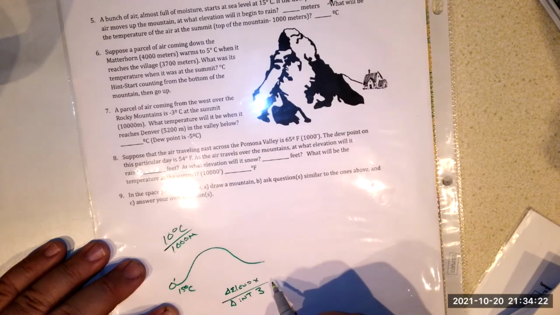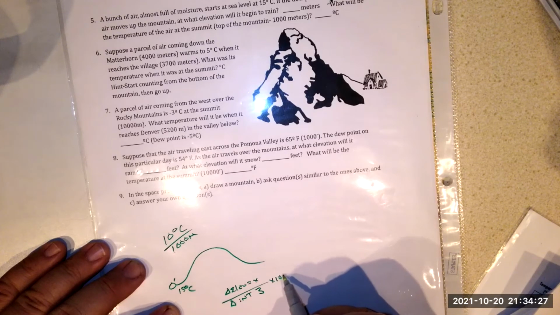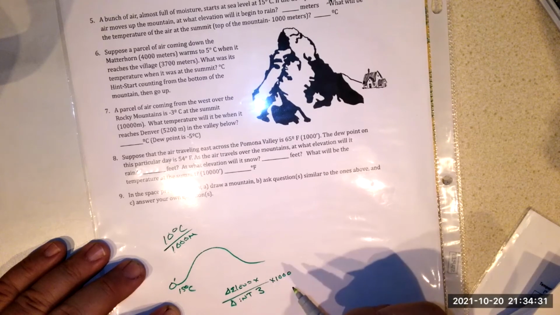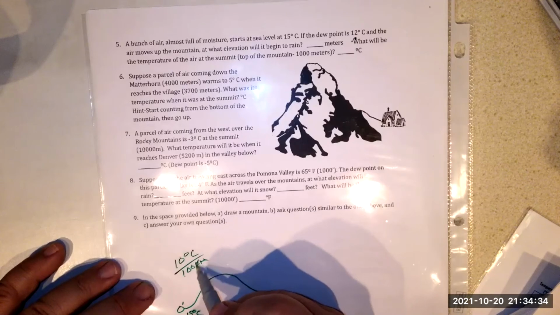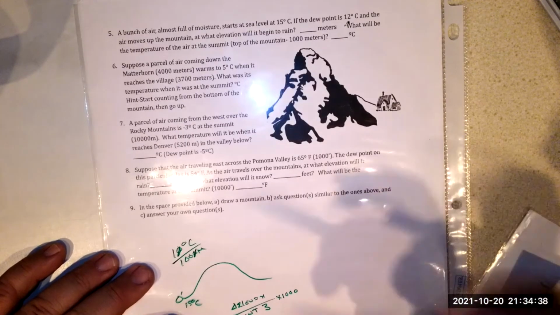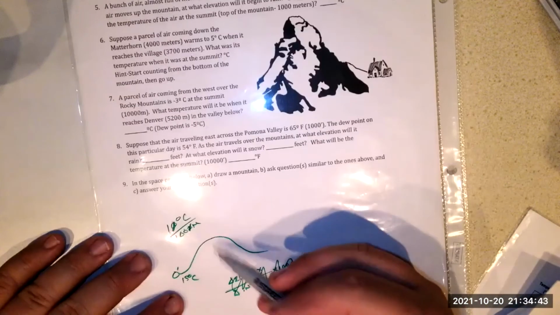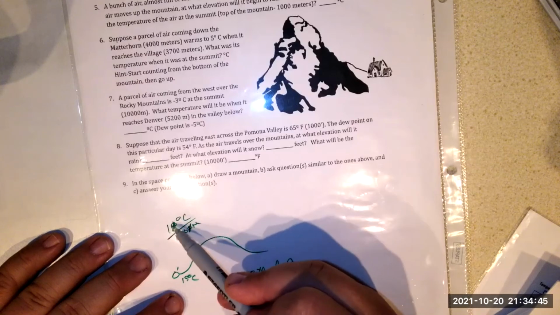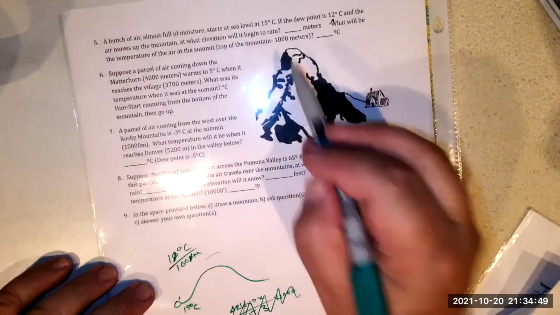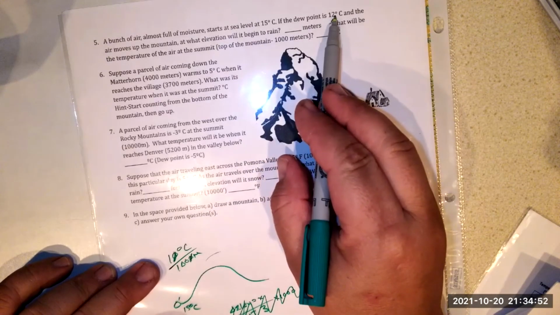So 15 minus 12 is 3 degrees, right? Times 1,000. Or you could just drop off a 0 in each of these, which is the easier way to do it, in my opinion. So rather than doing all this algebra, do it this way. So 1 degree Celsius per 100 meters is the same as 10 degrees Celsius per 1,000 meters. So we're going to go down 3 degrees, so we're going to go up 300 meters.